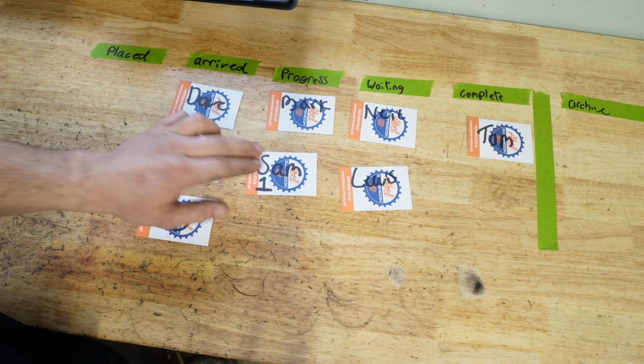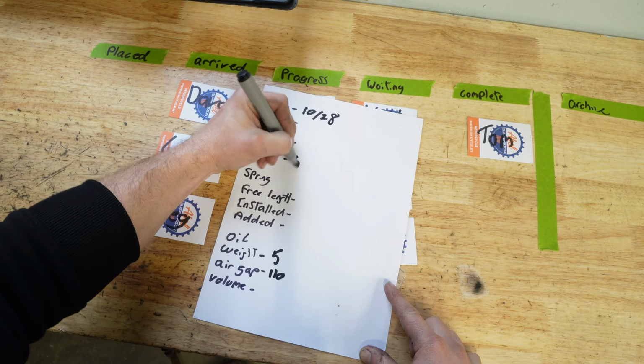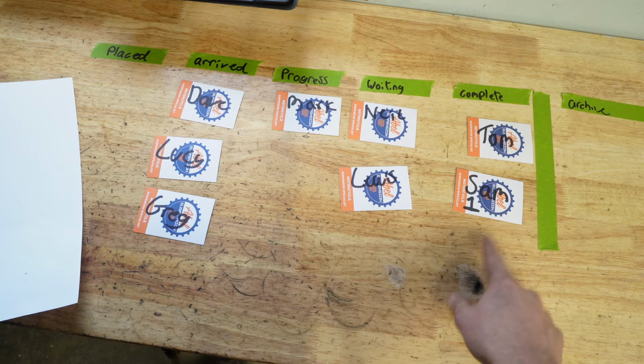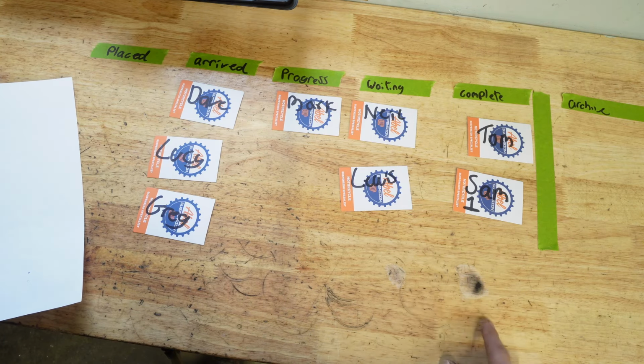If I now need parts for this, I slide it over to waiting. And when this is done, the tile gets slid to complete and it automatically sends an email to them saying your suspension unit is done. And then once it's been collected or the delivery's been arranged, I put this tile into the archive.